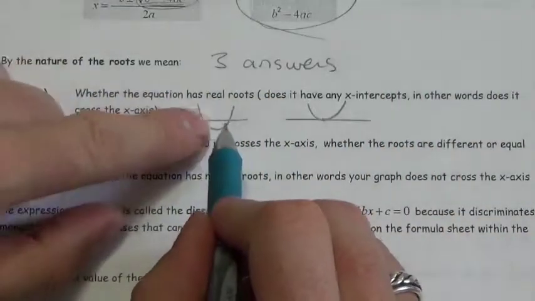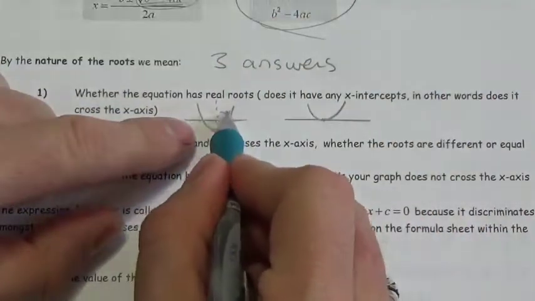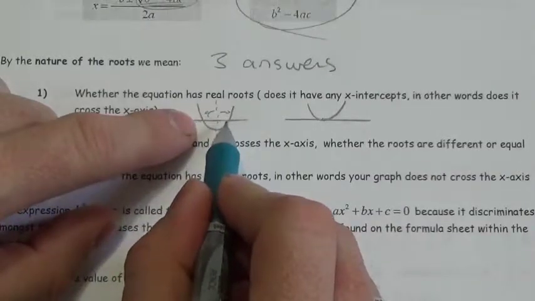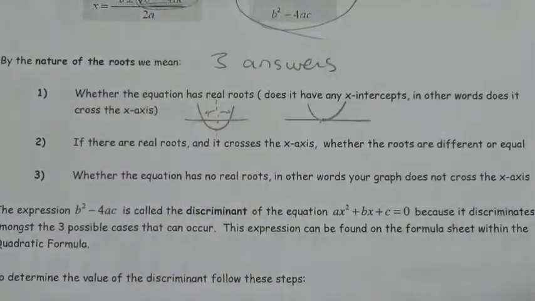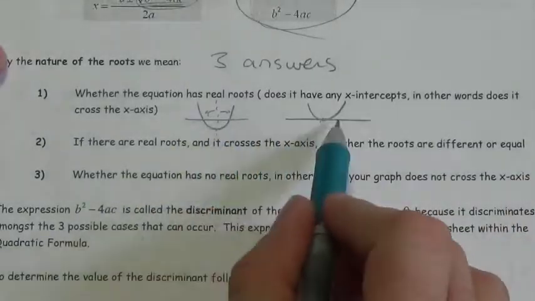Here, there are two roots that are different. If you think about your axis of symmetry, they're symmetrically spread about that axis of symmetry, one to the left, one to the right. Here, they both land right on that axis of symmetry. So here are two possibilities.